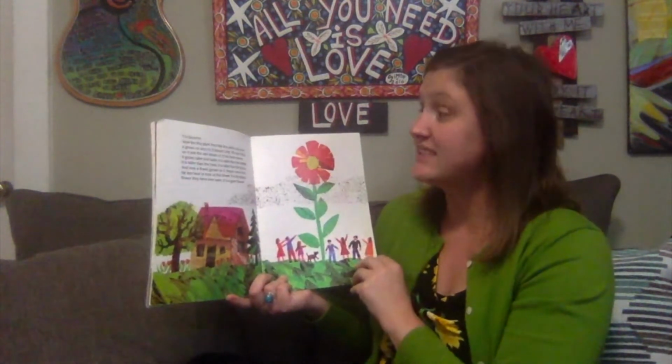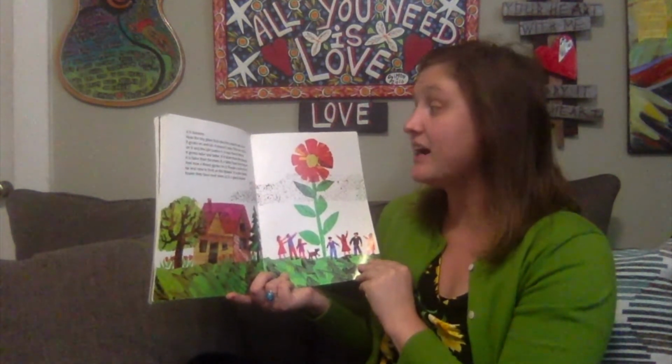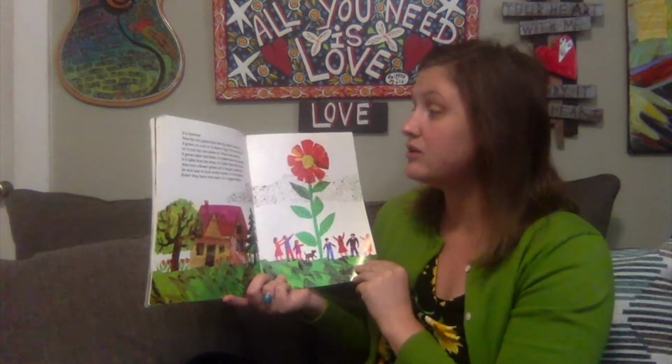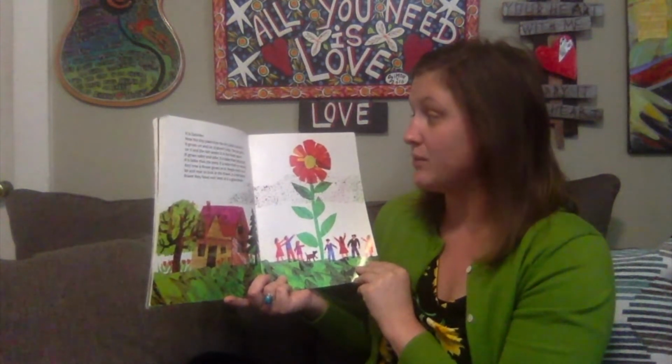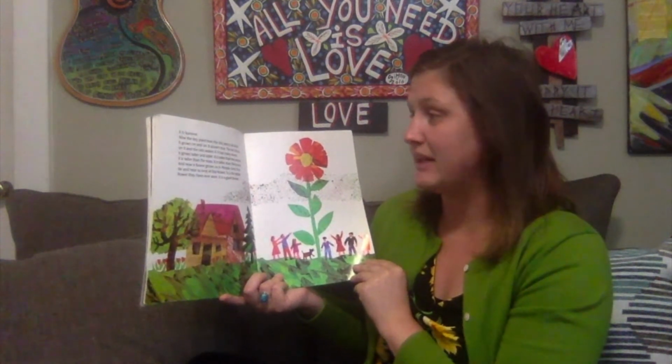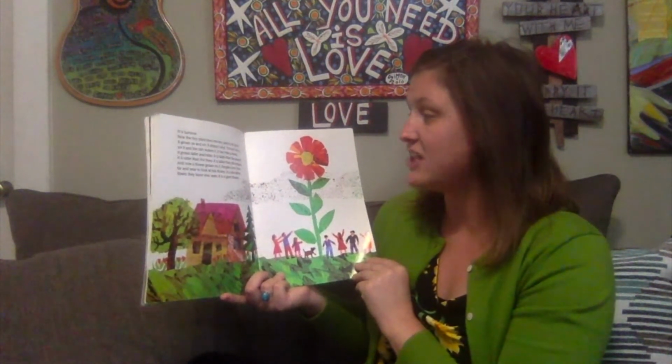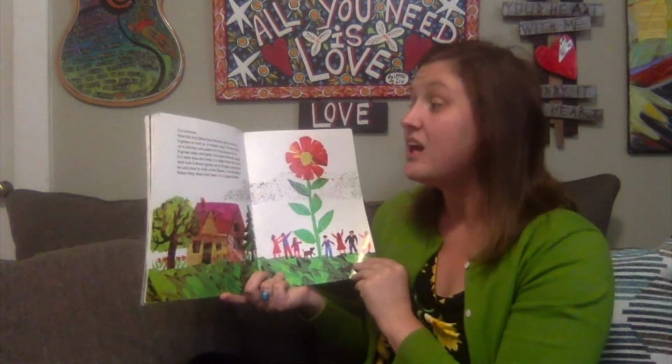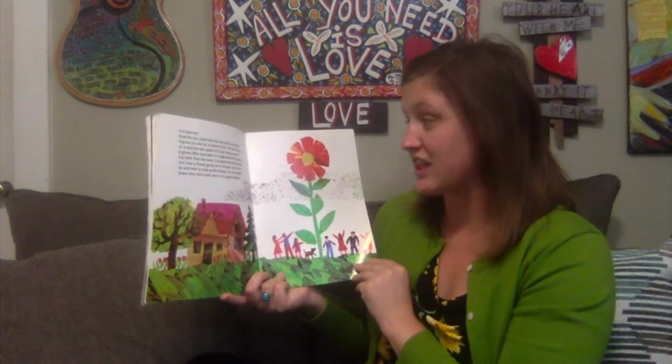Now it's summer, and the tiny plant from the tiny seed is all alone. It grows on and on. It doesn't stop. The sun shines on, and the rain waters it. It has many leaves. It grows taller and taller. It's taller than the people, and it's taller than the trees. It's taller than the houses.